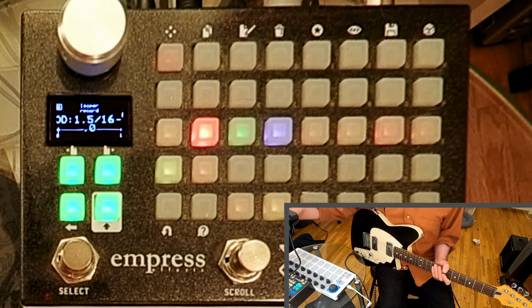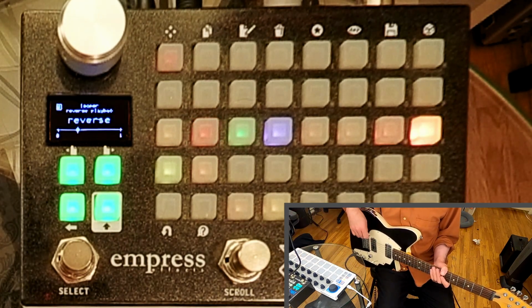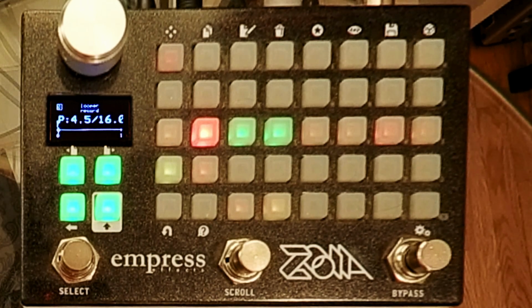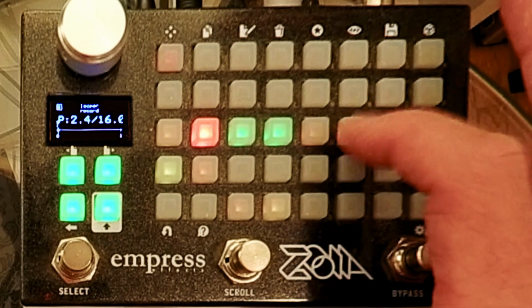And let's reverse it to see how that sounds. All right, so when we talk about windowing, what we're doing is taking a smaller section of the original loop and then moving it around. So let's start with the start point, no pun intended.